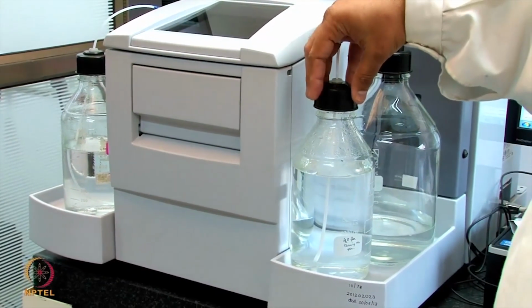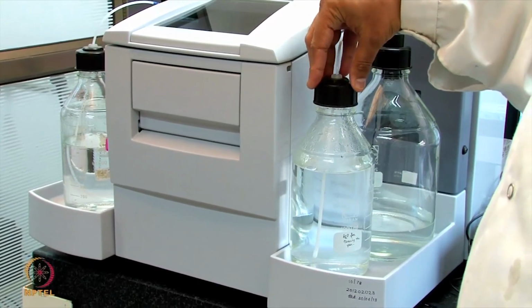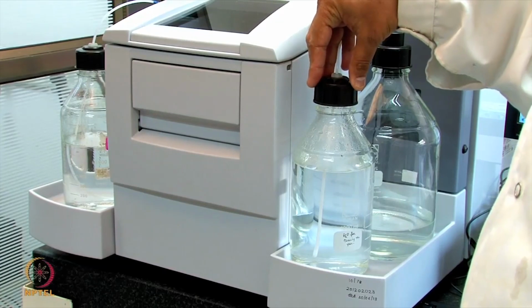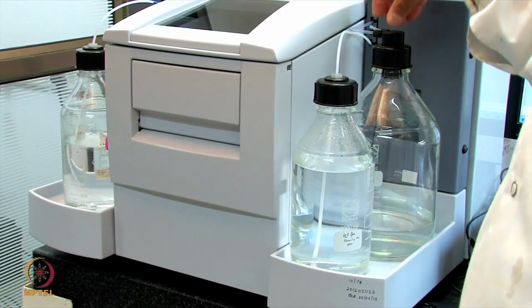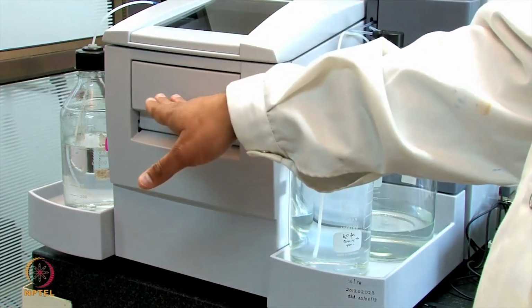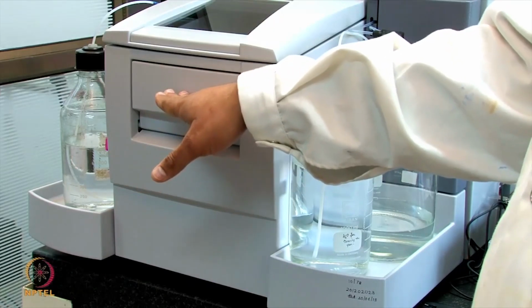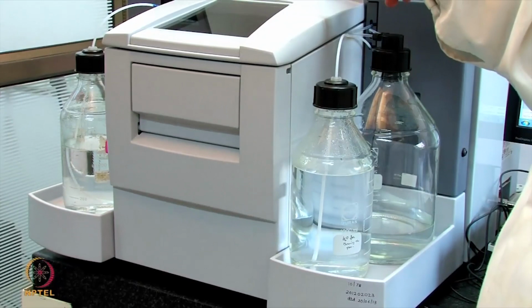Coming here, we have a water reservoir. The water reservoir is useful for cleaning needles and syringe, and we have a waste reservoir here, and this waste reservoir collects all the waste. The samples are actually sent in this compartment. Chip is docked at this compartment.